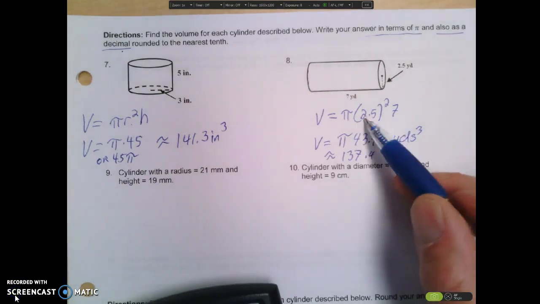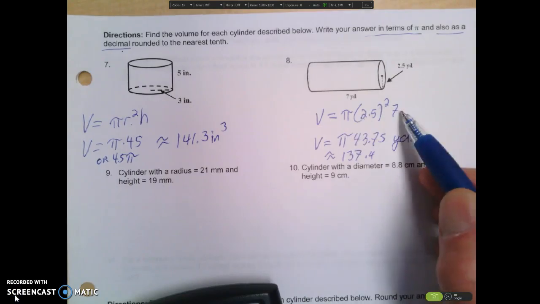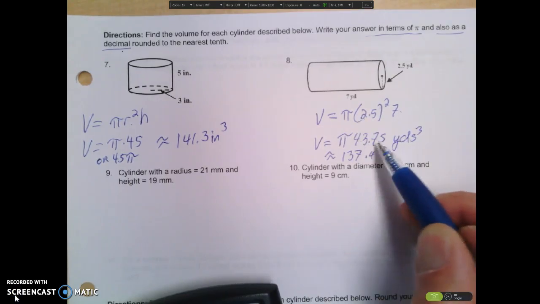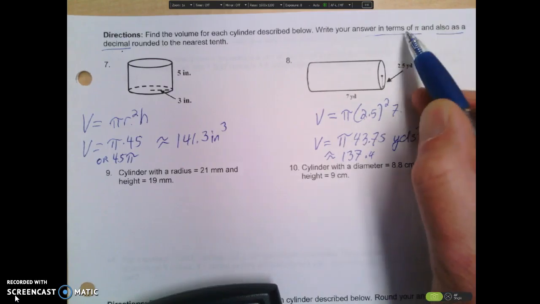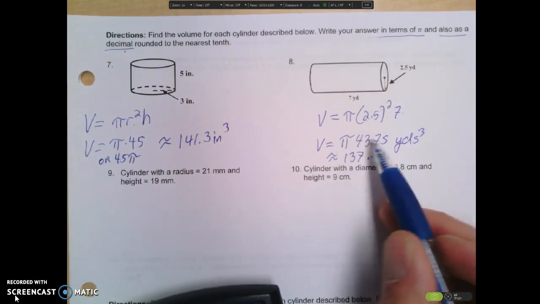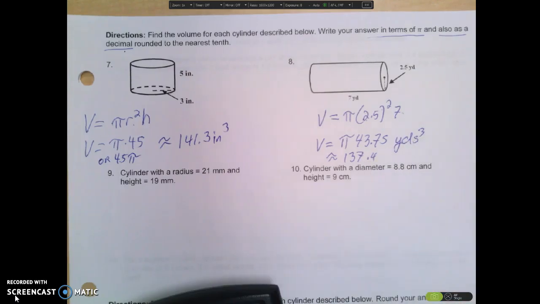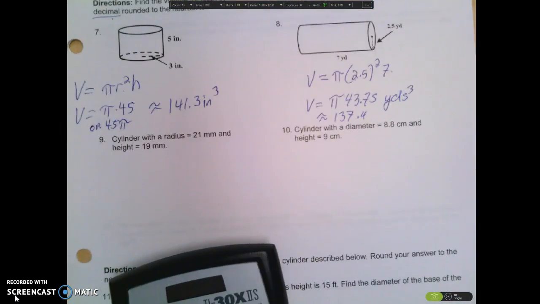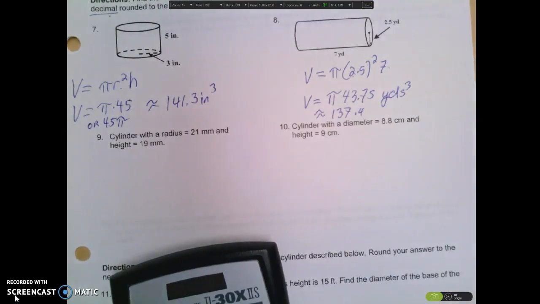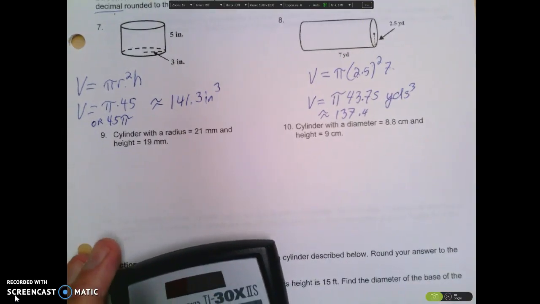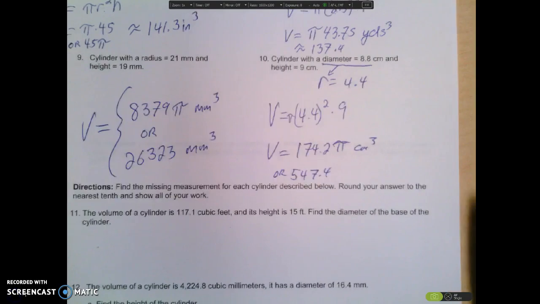So I plugged it all in, I squared that, multiplied by 7. That's where you got the 43.75 times pi, so that's in terms of pi. And then if you just literally multiply that by pi, you get approximately 137.4 yards cubed. Okay? These two, again, you can try on your own. I'll go ahead and press pause, and I'll just give you the answers to them.